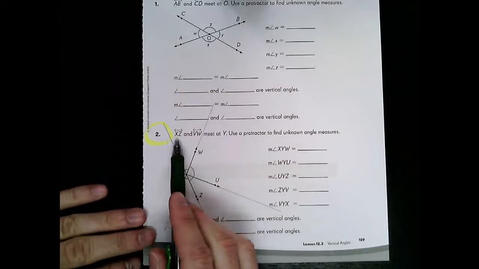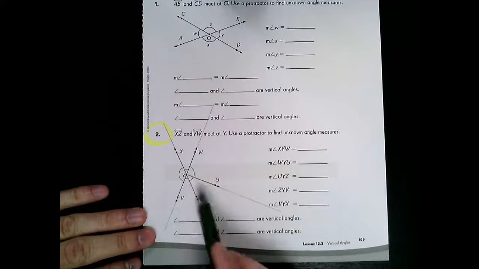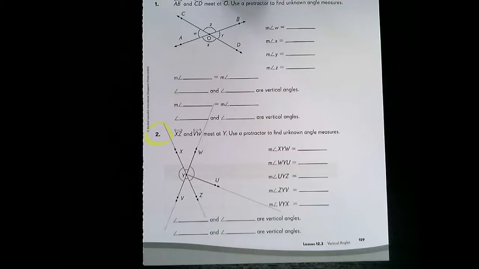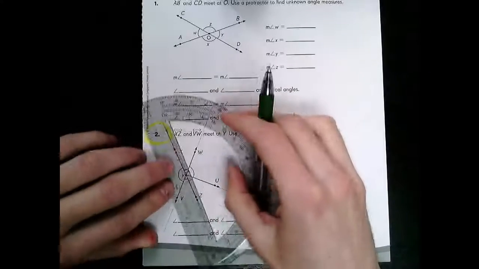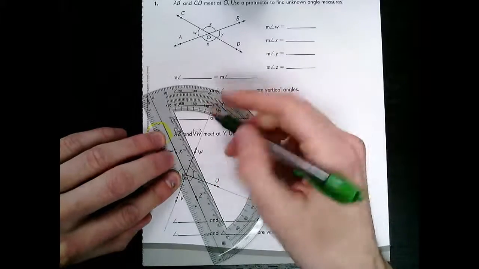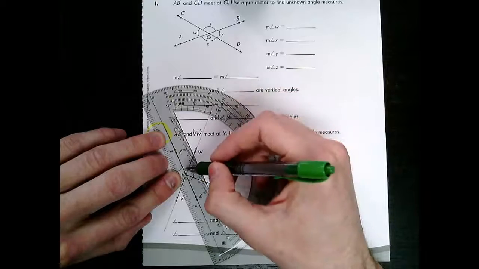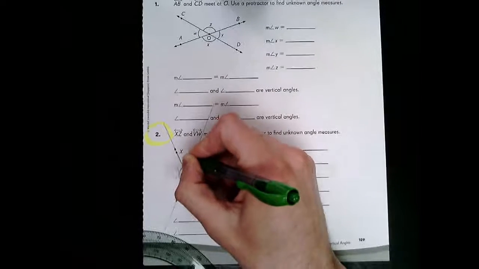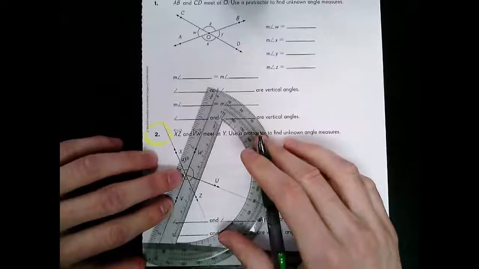Lines XZ and VW meet at point Y. Use a protractor to find unknown angle measures. I'm going to go through and actually use a protractor for all of these. And you can tell once again I've extended the lines using a pencil so it's easier to measure. Line X looks like it is going to be 45 degrees. So this angle here is 45. WYU is a perfect 90.